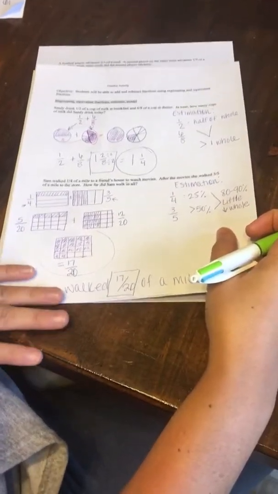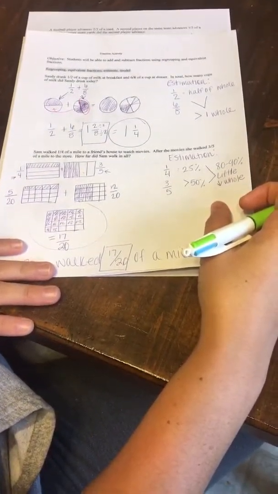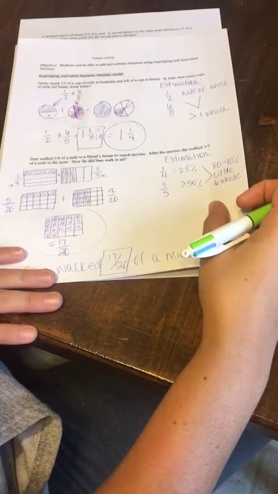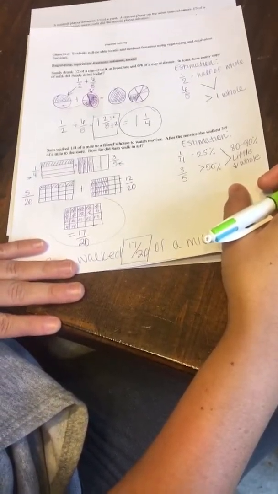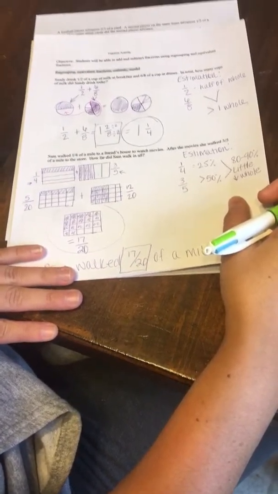So this lesson is continued off the first lesson of fractions, with the objective of students will be able to add and subtract fractions using regrouping and equivalent fractions. So this is the third problem. A football player advances 2/3 of a yard. A second player on the same team advances 1/5 of a yard. How many more yards did the second player advance?